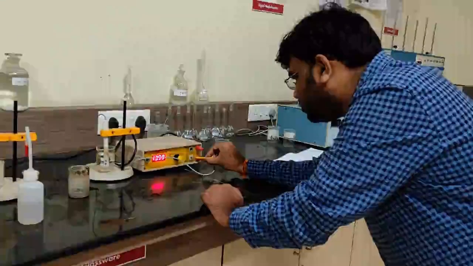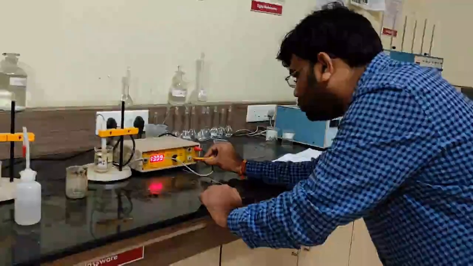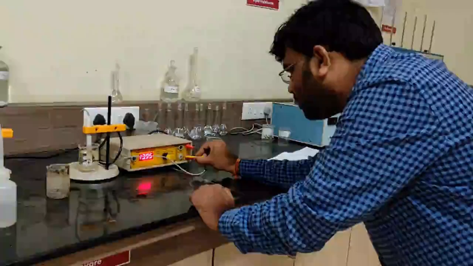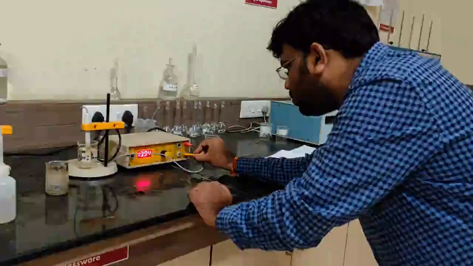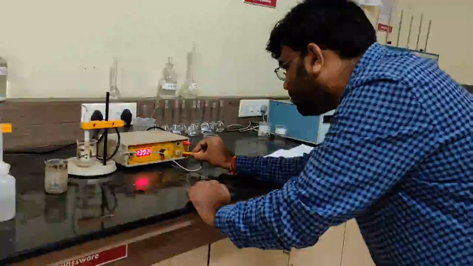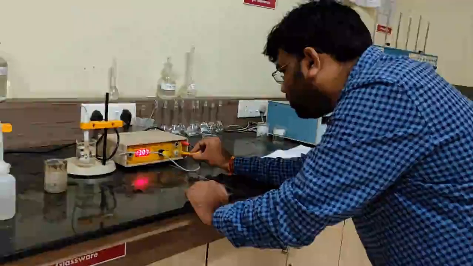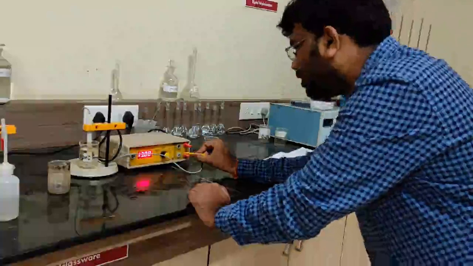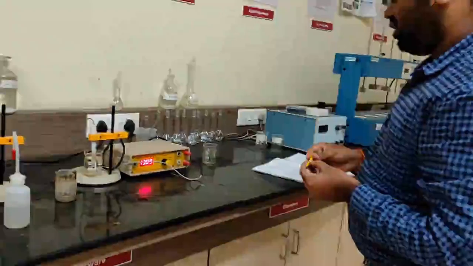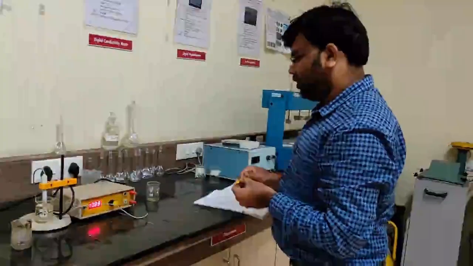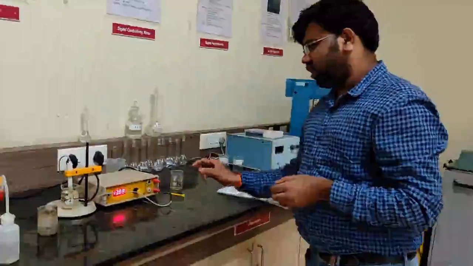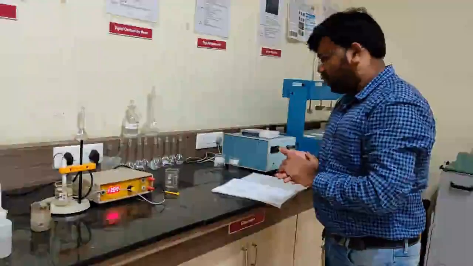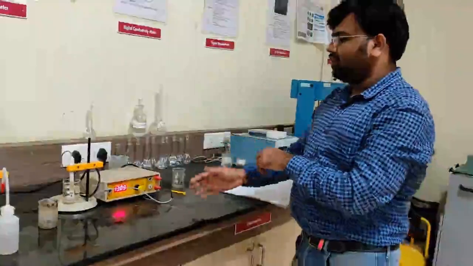It is a very sensitive calibration, so even a nearer value will do. Not exactly 13.87; if it is 13.88, that will also be okay. Yeah, so it is 13.89 as of now. I won't be disturbing it because it is very sensitive. So approximately the same value we have got. So this is how the calibration is done.